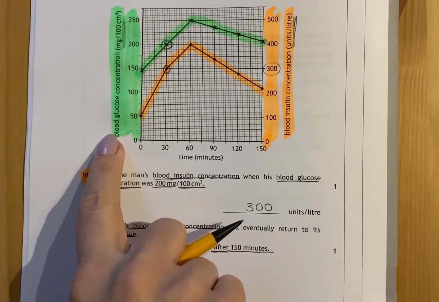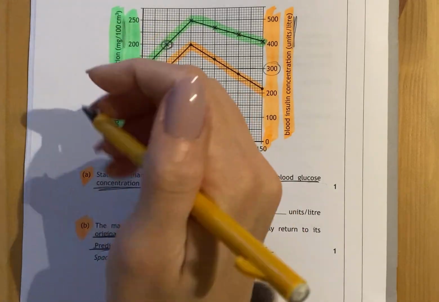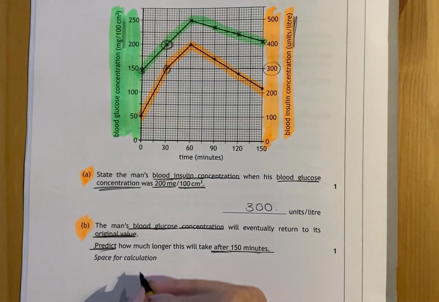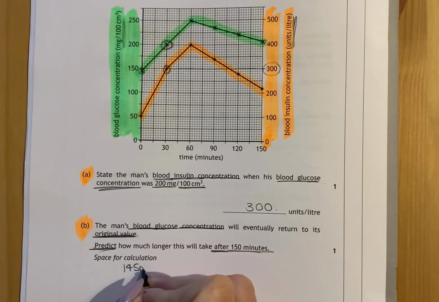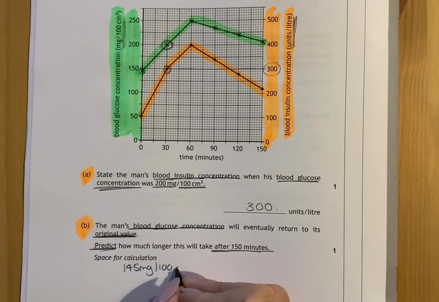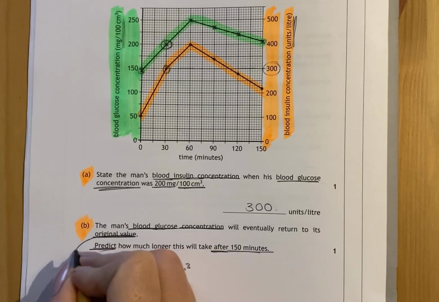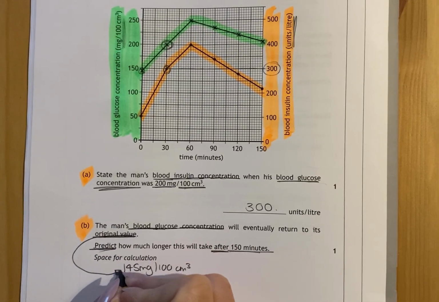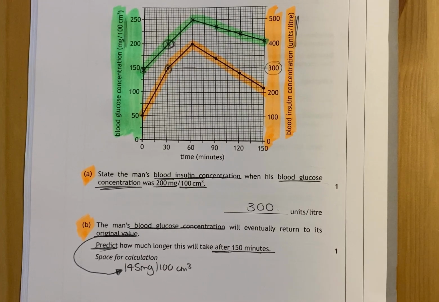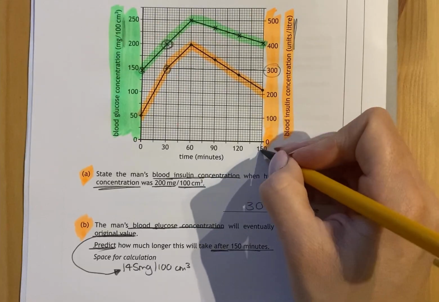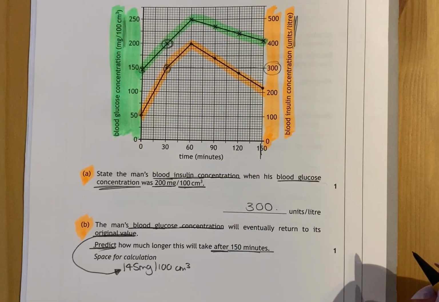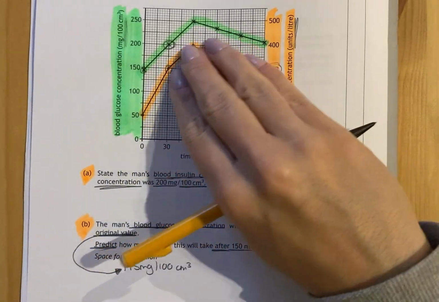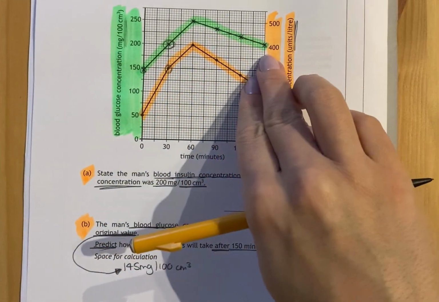If we look at blood glucose, the original starting value here was 145 milligrams per 100 centimetres cubed. This was his original value. Now it's asking you to predict how much longer it will take after this period of 150 minutes to reach that 145. So for this question, we're looking at the green line here, which is the blood glucose concentration.